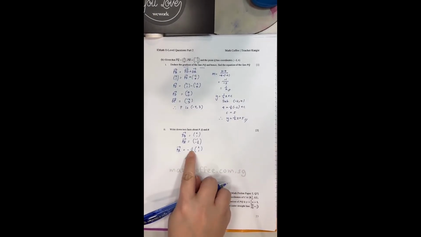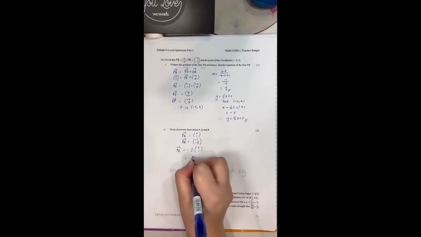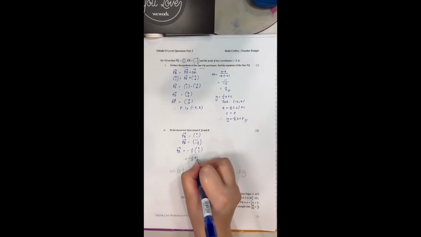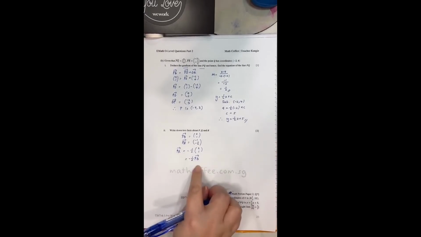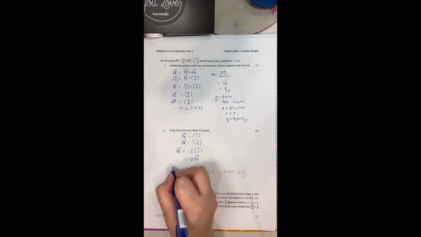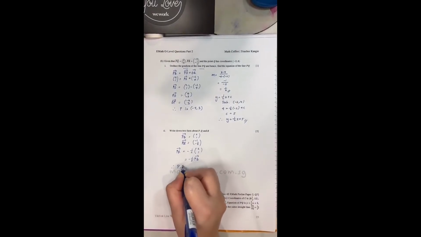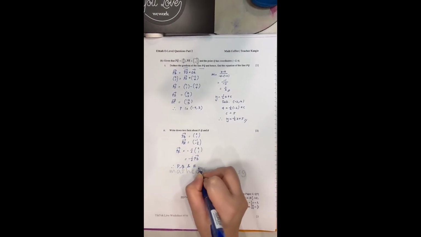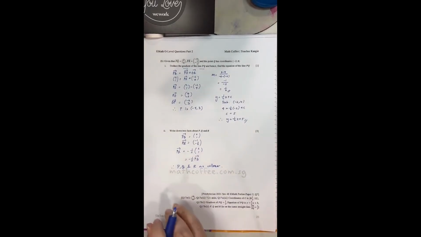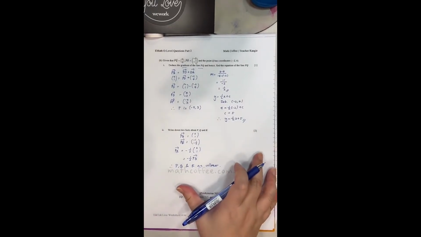Minus half times 2 is minus 1. Minus half times 1 is minus half. So that means I proved that my PR is minus half PQ. By doing this, you know that they are collinear, that means they are on the same line. Therefore, P, Q, and R are collinear. Collinear or on the same line is still the same.